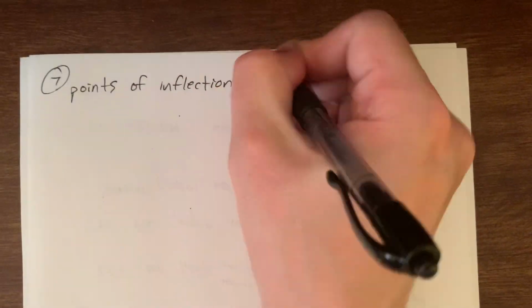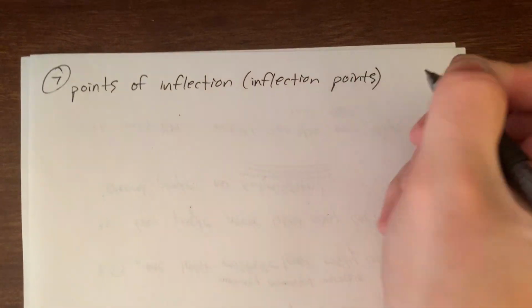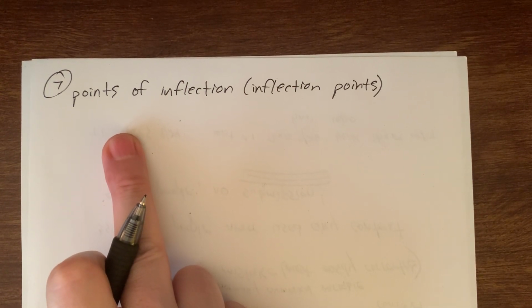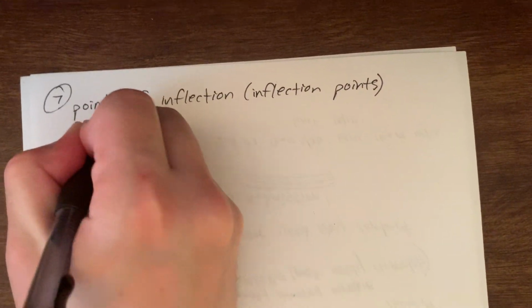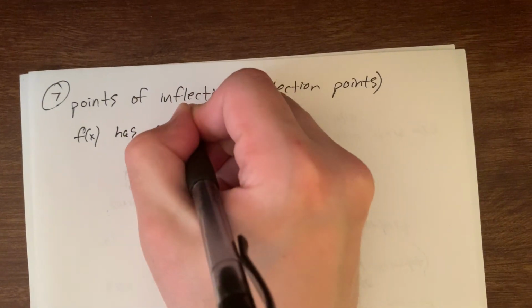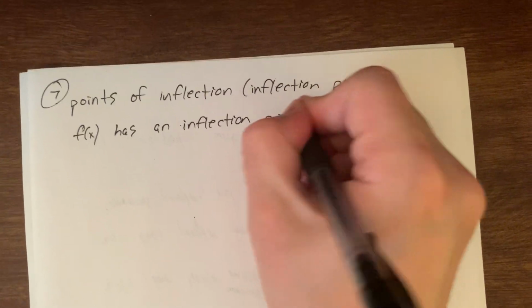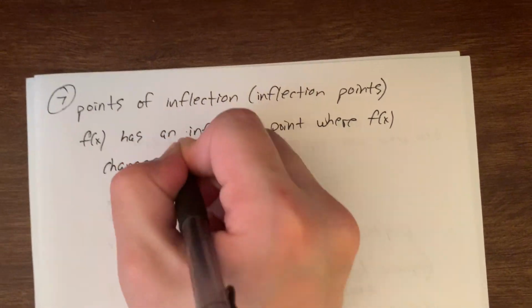We have another important term that we have to define. We have what we call points of inflection, or inflection points. Same thing. These will be what connects that idea of second derivative and concavity and the original function. What is an inflection point? A function f of x has an inflection point, or a point of inflection, where the function changes concavity.